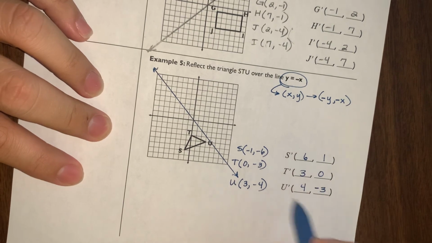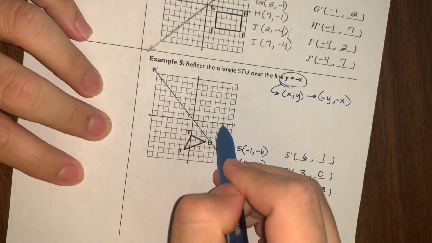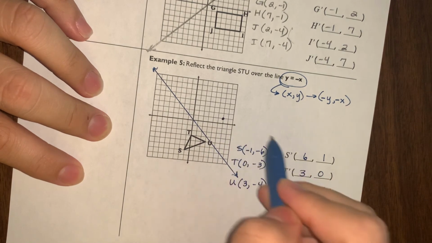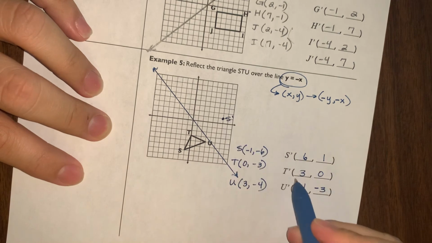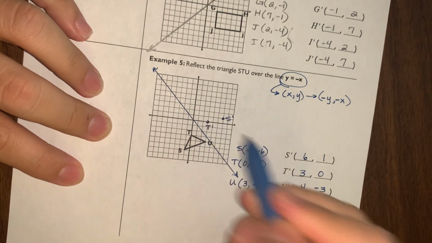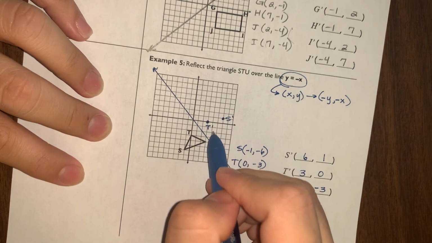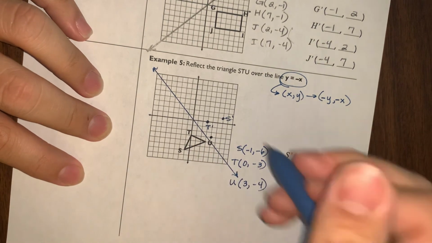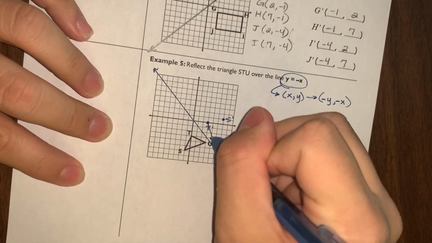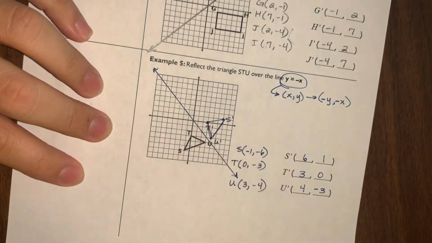I'm going to go ahead and now plot these points. So 6, 1, 1, 2, 3, 4, 5, 6, +1. There's my new s. All right, my new t is at 3, 0. There's my new t, and then my new u is at 4, -3. Right there. There's my new u. I probably should have written my t there, but that's fine. All right. And as you can see, there's the flipped version.